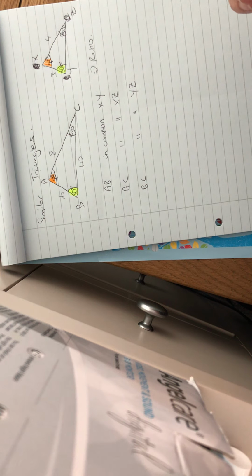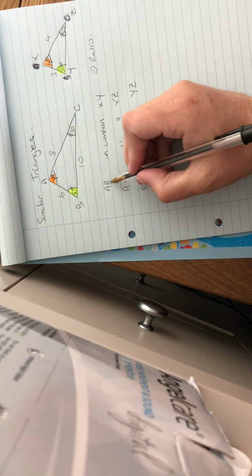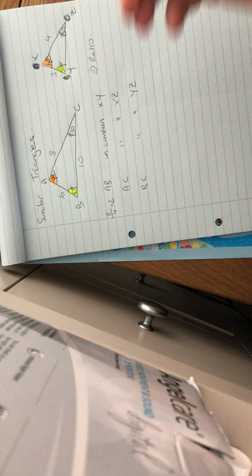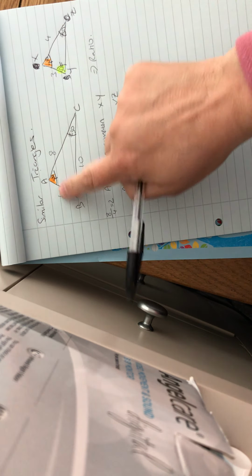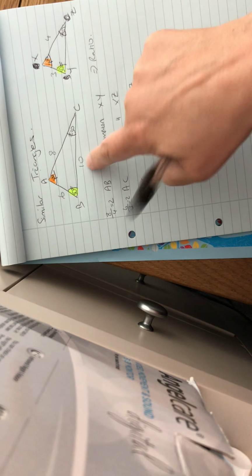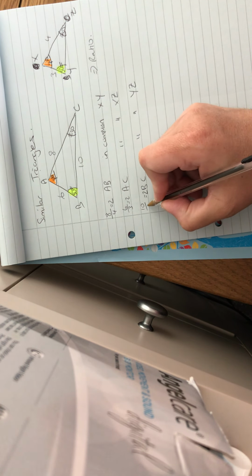And some of you can already see that. So if I look at this side and this side are common, what's 4 and 8? So I would say AB, so that's 8 divided by 4, that's 2. If I look at these two, I'd say 6 over 3 is also 2. So 10 over something must be giving me 2. What do I divide 10 by to get 2?